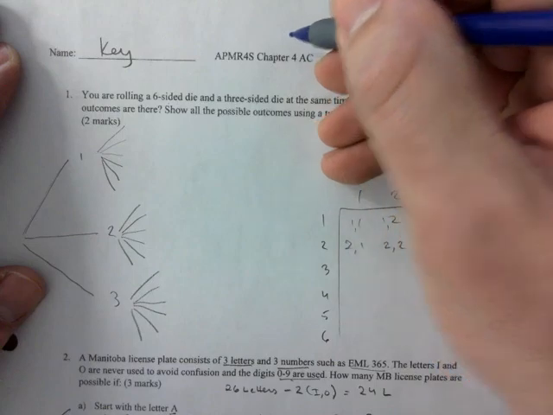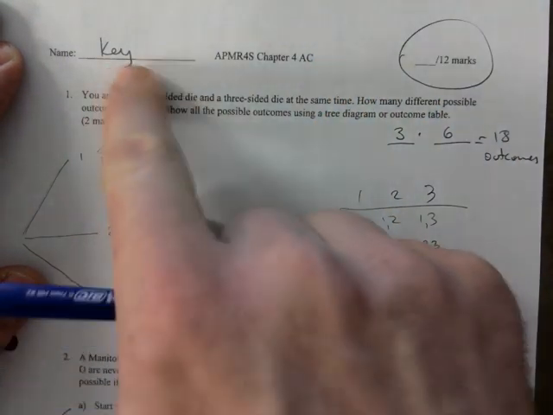Make sure your first name and last name is on there.